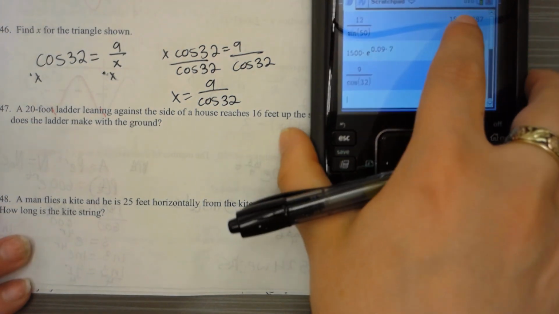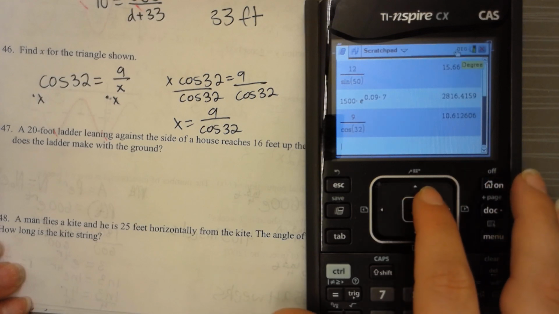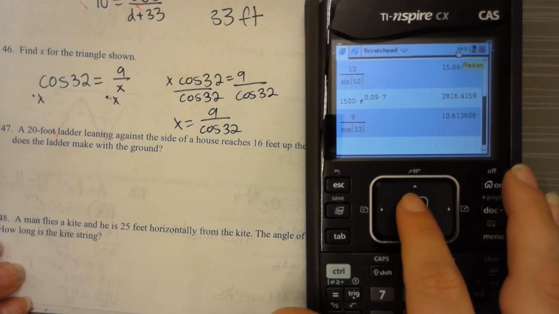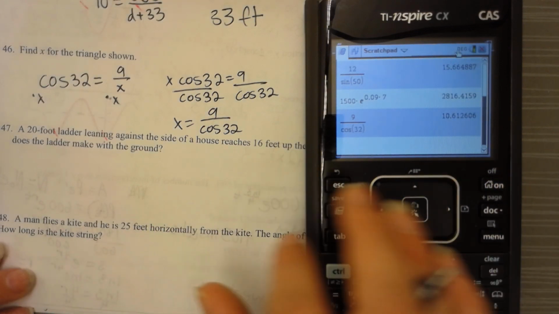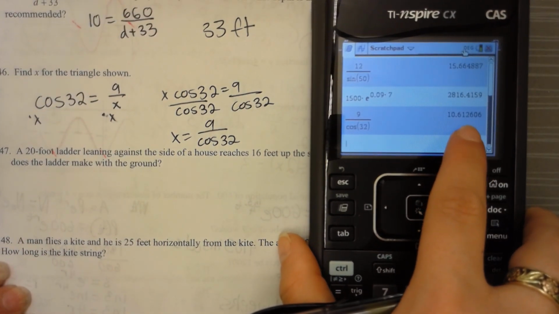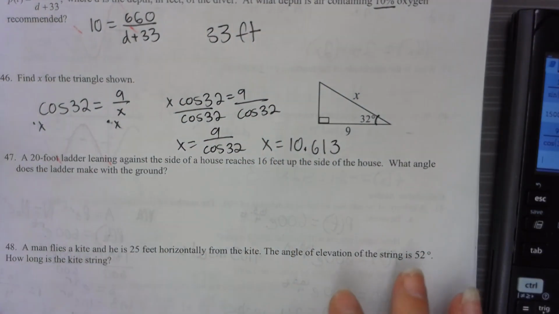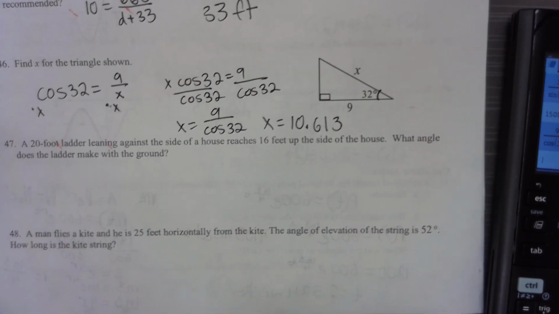Again, make sure you're in degrees. If you're not, you can just go up there and you can click that, and it'll change it. So if you're in radians, you want to flip over to degrees. So we're getting that x equals 10.613 because we're rounding. And it didn't give us units, so we can just leave it like that.